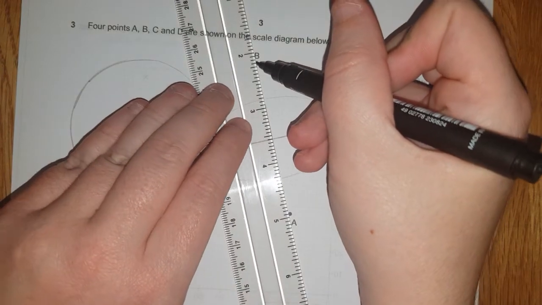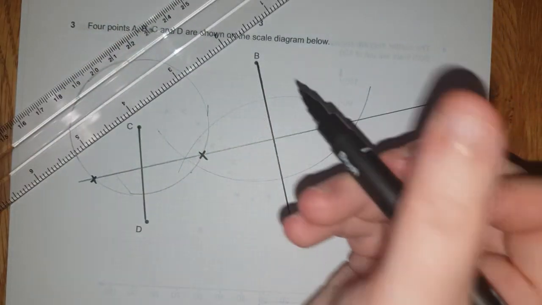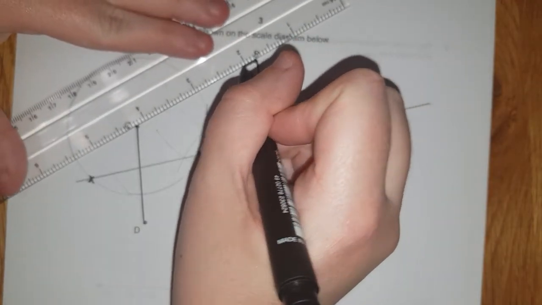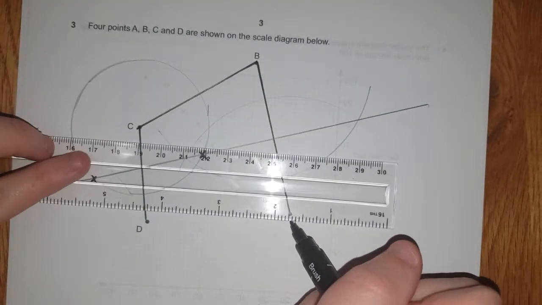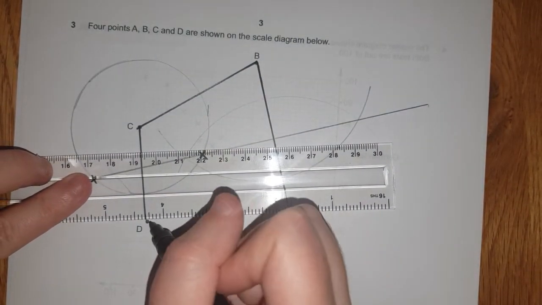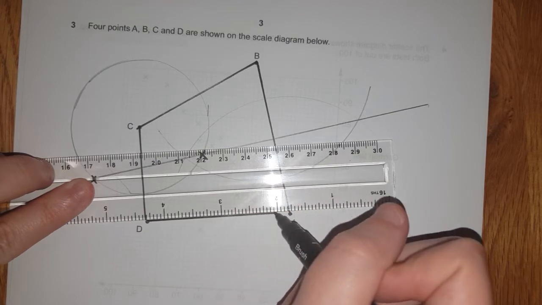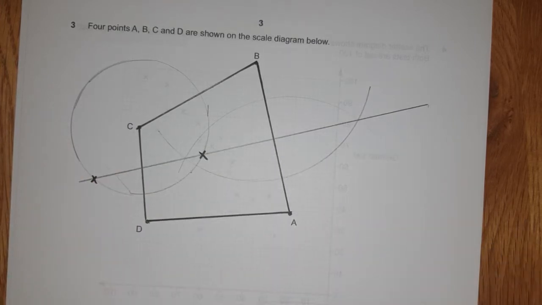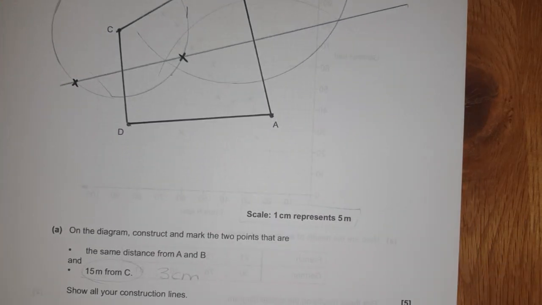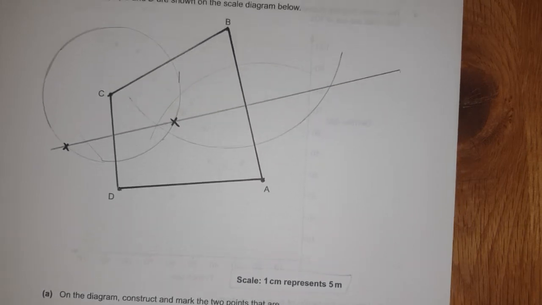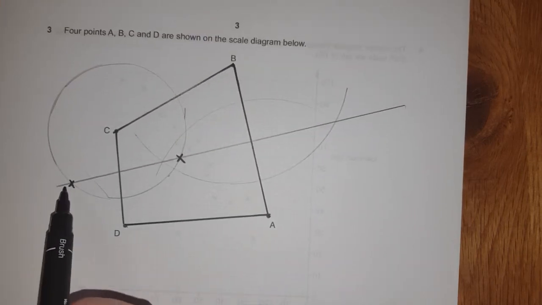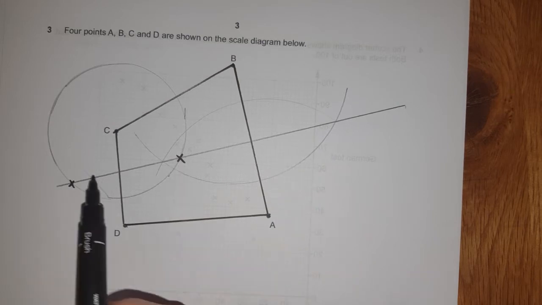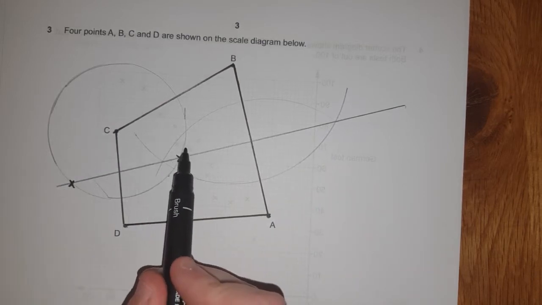You don't need to do this, but it might help with what we're about to answer. So A, B, C and D represent the four corners of his garden, and it tells us, explain why there is only one position where Monty can plant his tree, given that it has to be the same distance from A and B and 3 metres from C.